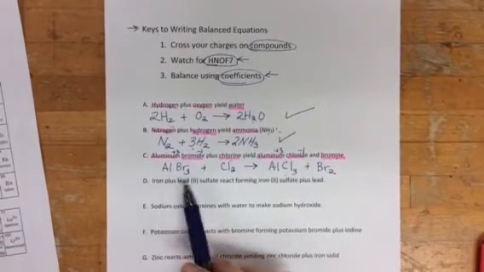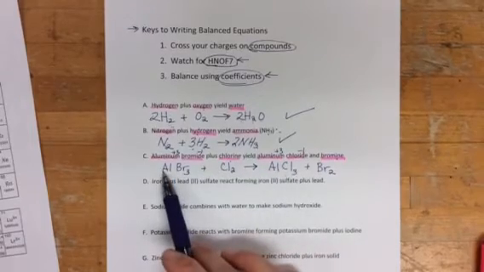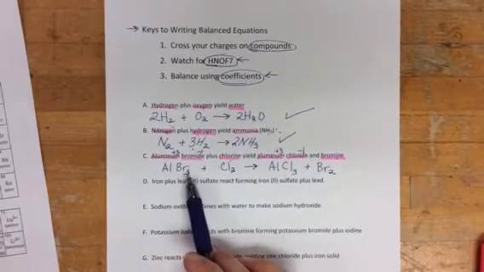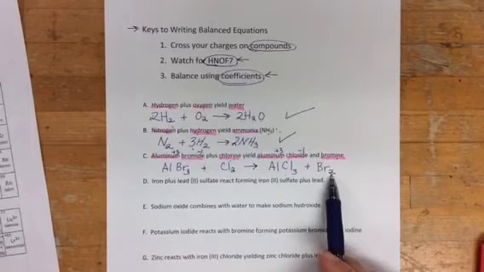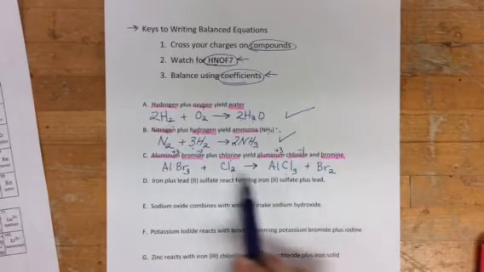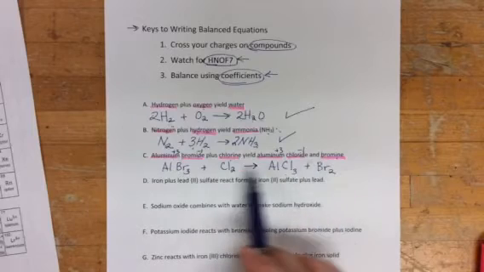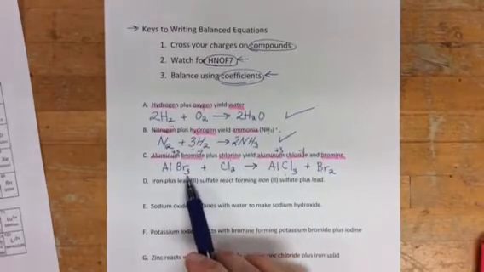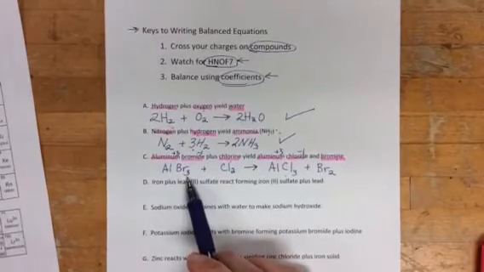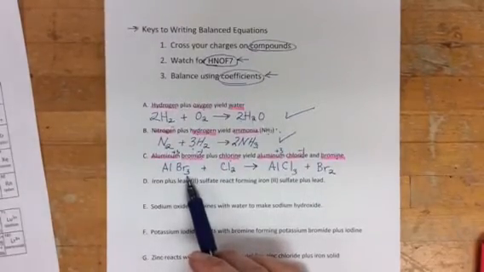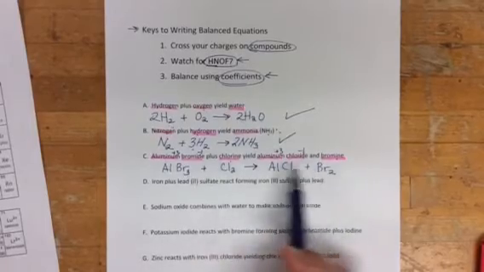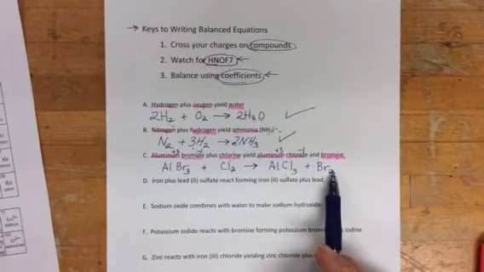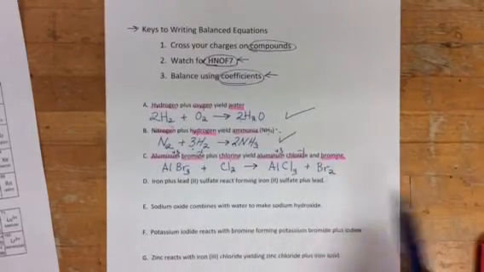Let's look at this. Okay, aluminums are okay, 1 and 1. But we got 3 here and 2 here. That's not cool. So what do we have to do? We got to balance it. Now, can we ever make 3 go into 2 or 2 into 3? Well, no, we can't. So you have to find the least common multiple of each. Least common multiple of 3 and 2 is 6. So you need to make 6 on each side.